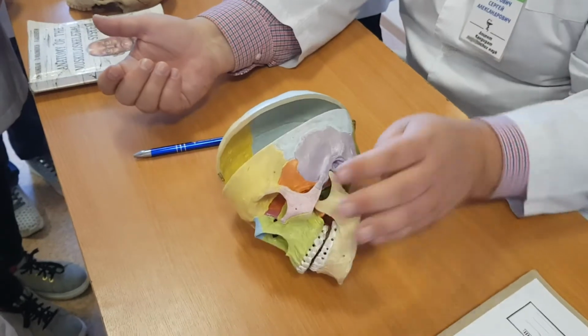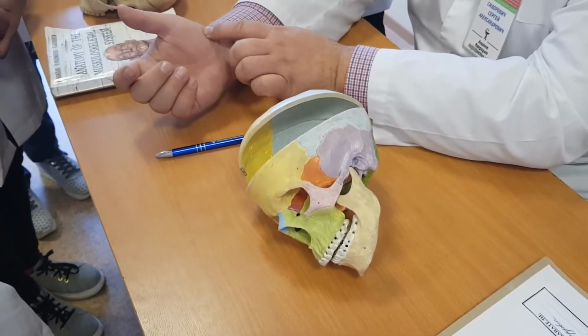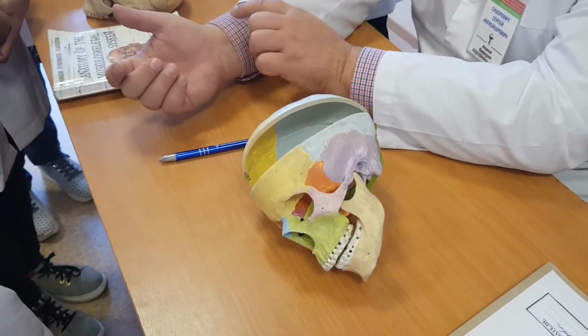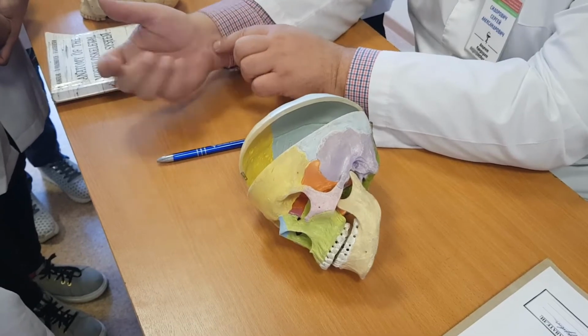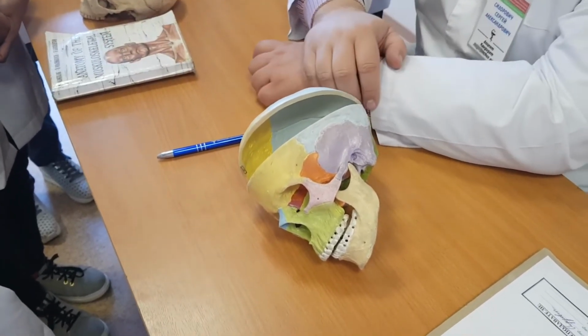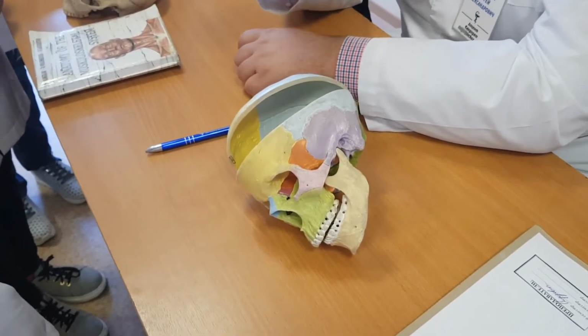Radiocarpal joint, here it is radius, and 3 bones of carpals: scaphoid, lunate, and triquetrum. Pisiform bone does not participate. 4 bones. 1, 2, 3, 4. 4 bones make the radiocarpal joint. That is a compound joint. But the temporomandibular joint is simple because it consists of 2 bones, 2 articular surfaces.